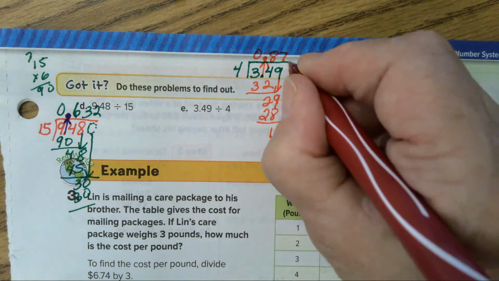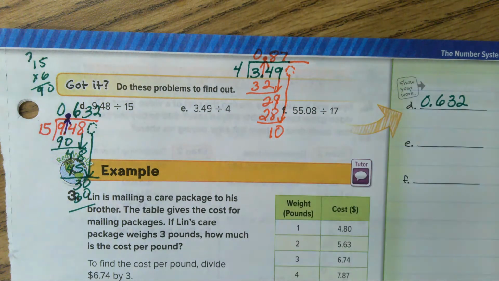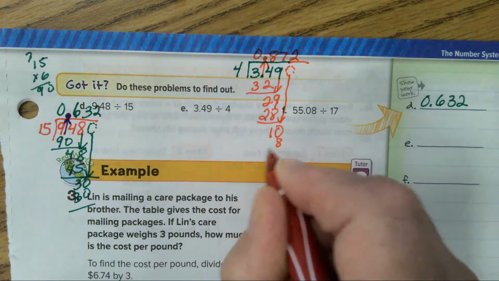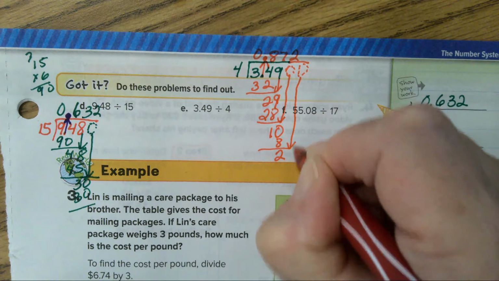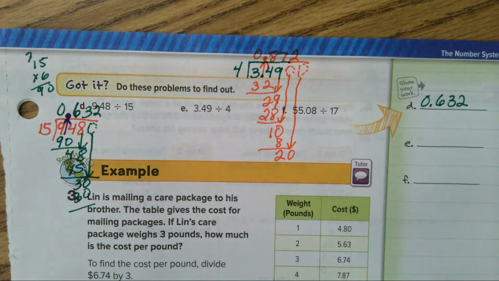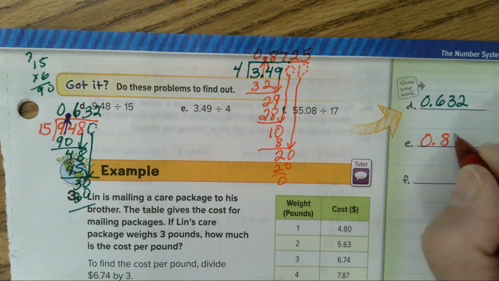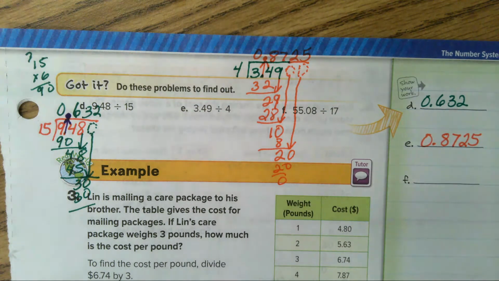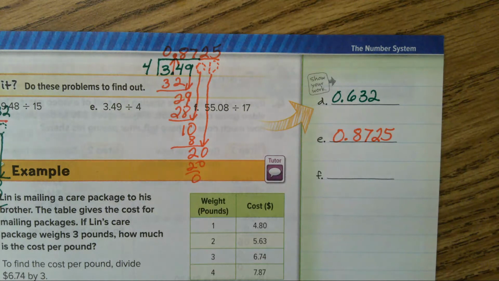Subtract. Now I'm going to add my dotty dots. Add a 0. Bring it down. How many 4s are in a 10? 2. 4 times 2 is 8. Subtract. Add one more dotty dot or 0. Bring it down and we have some happiness. How many 4s are in a 20? 5. Whew, got that one done. 0 and 8,725 ten thousandths. Any questions? Now kids, you can't just write the answers down. You have to be showing how to do these or you won't learn how to do them.